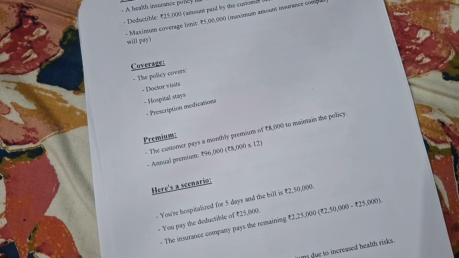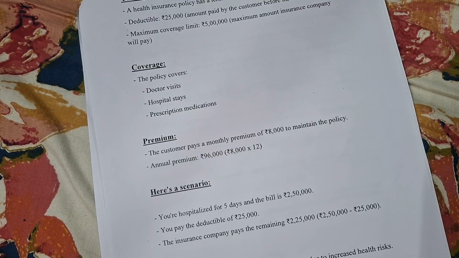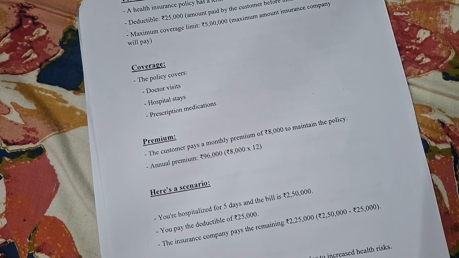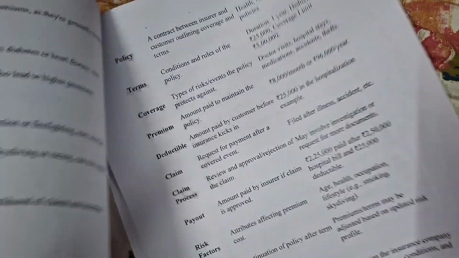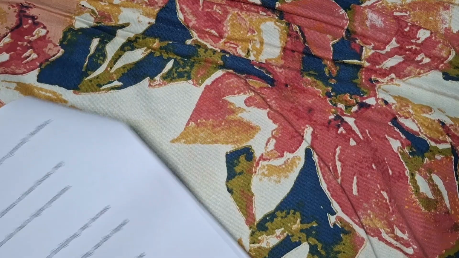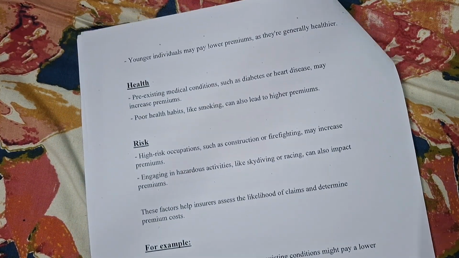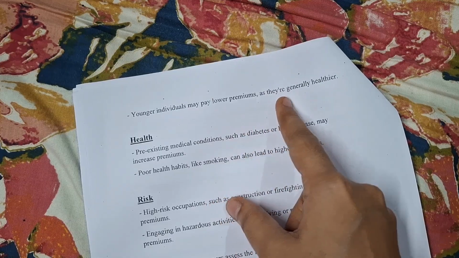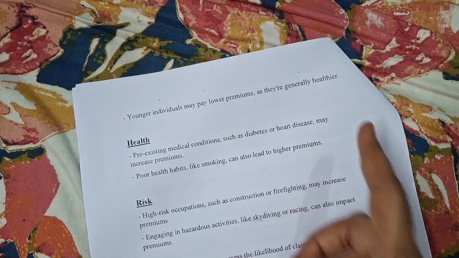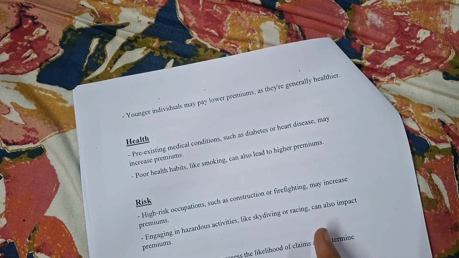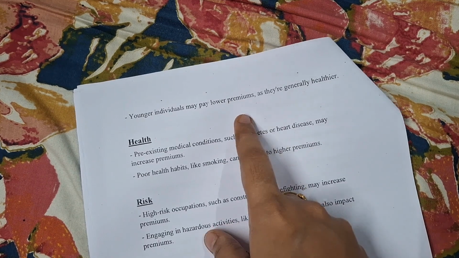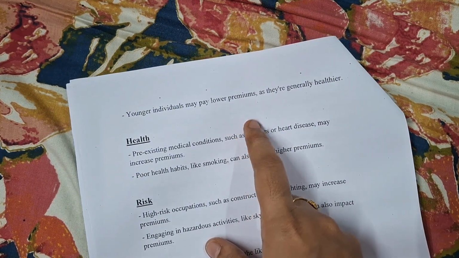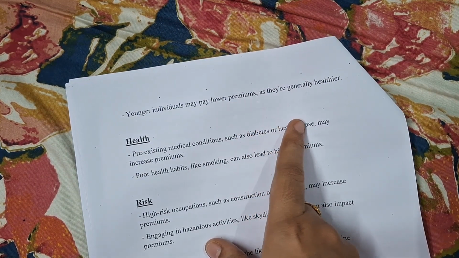So depending on factors like age, older individuals will have to pay higher premiums because they have increased health risk. They will be having a lot of health problems. So the premium amount monthly which they are paying will be a little higher for them. Younger individuals may pay lower premiums as they are generally healthier. People who are younger won't get many diseases. So the premium that they are paying will be a little lesser compared to the elderly people.